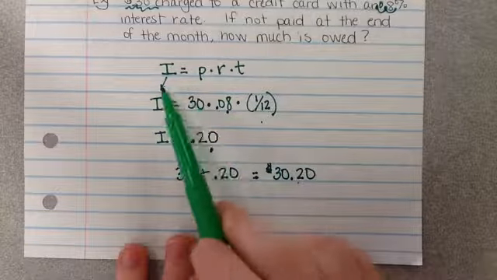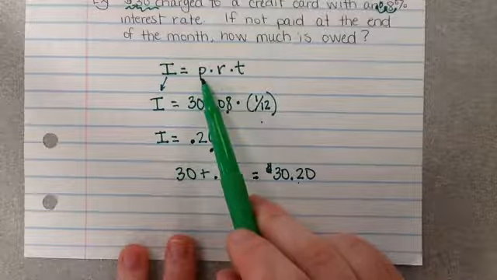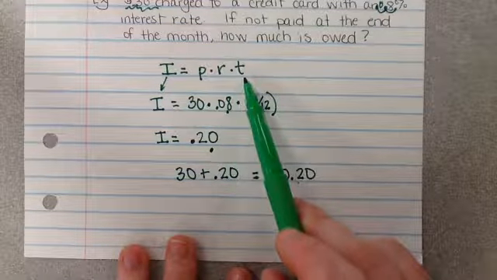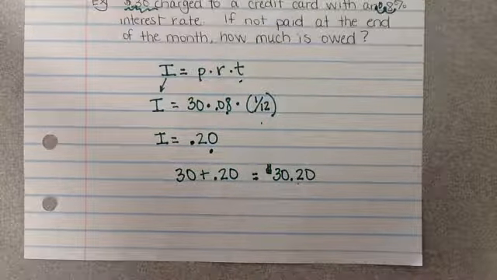Simple interest. Interest equals what you start with times the percent times our time in years.